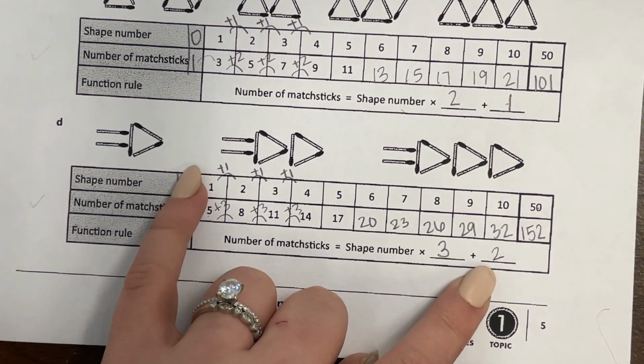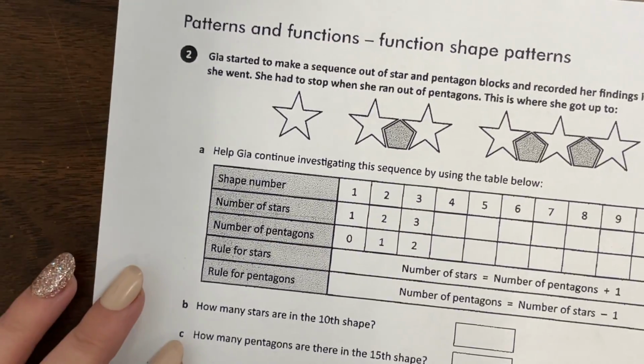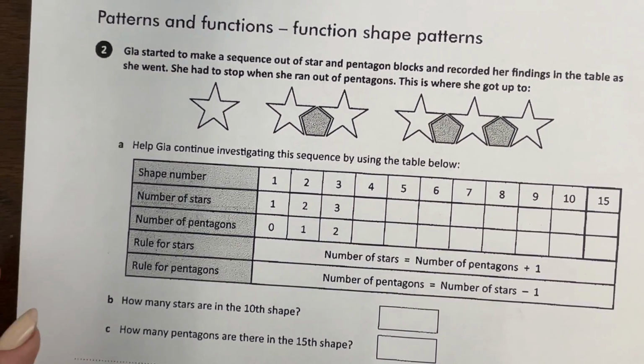All right, on to the back side. We kind of have a couple of things going on here. We kind of have multiple different patterns.